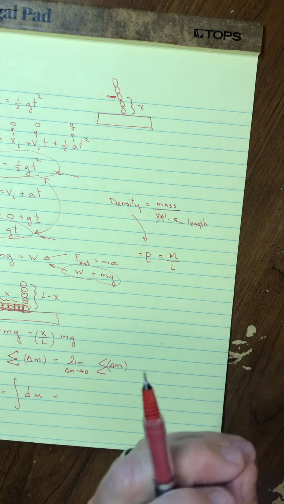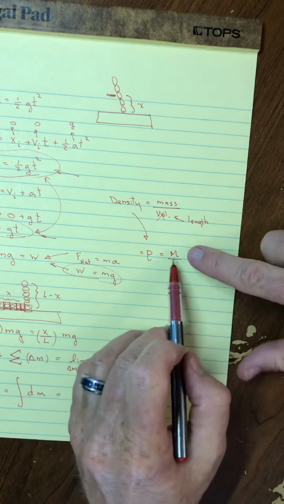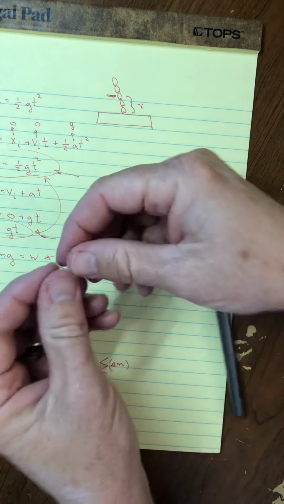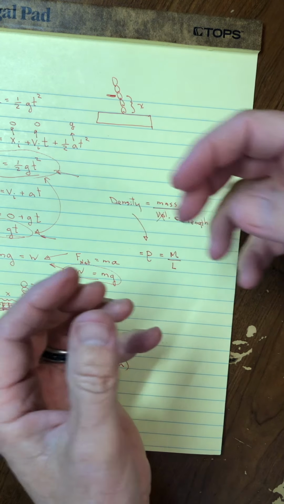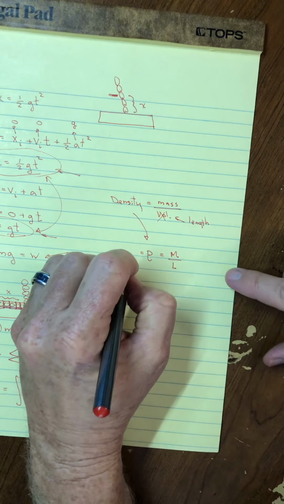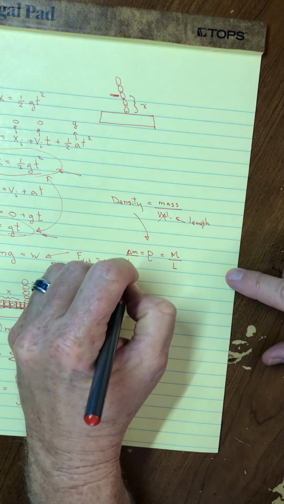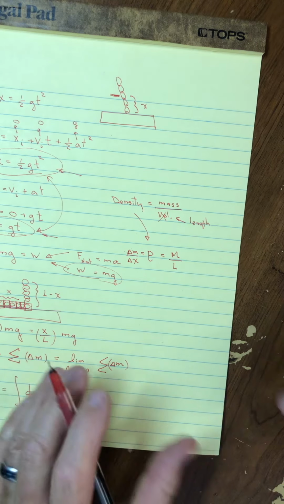But you can also take one little link. And this is why I like the candy bar analogy, because you could take the mass of the whole candy bar and divide by the length of the candy bar. But most candy bars come in little pieces that can be broken off. So I can then take a little bit of mass, I'll call it delta M, over a little bit of length, and let me just call it dx.